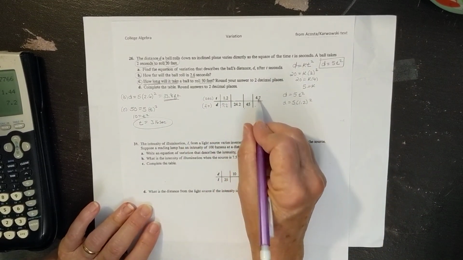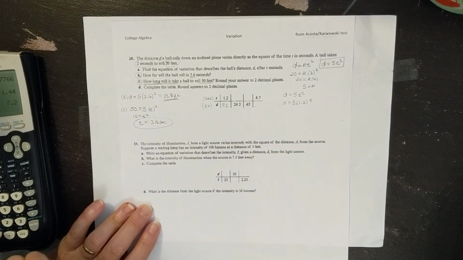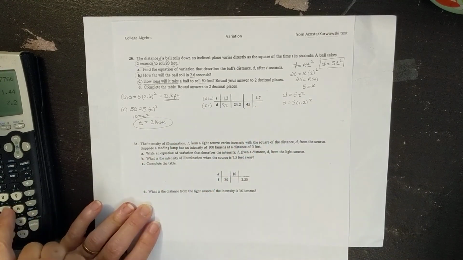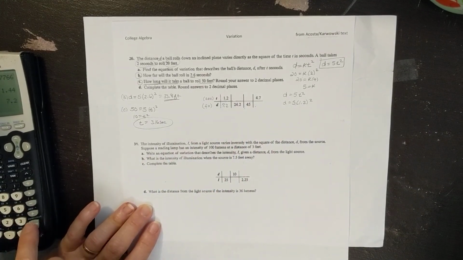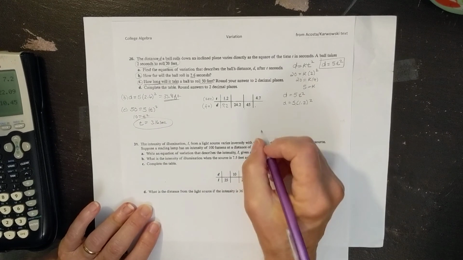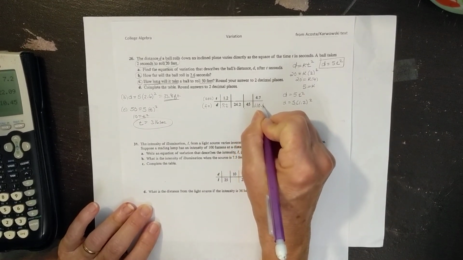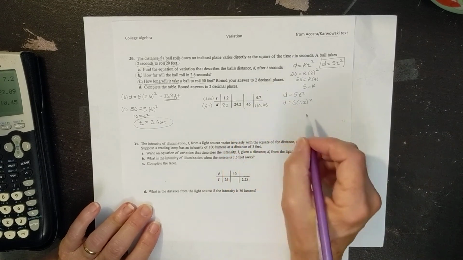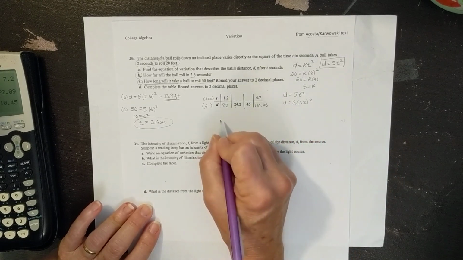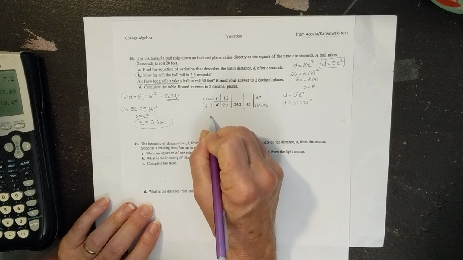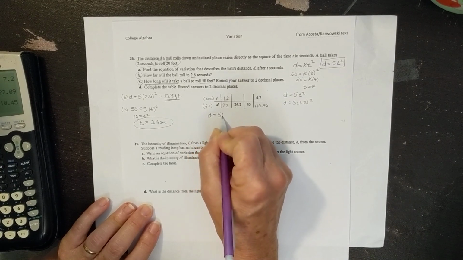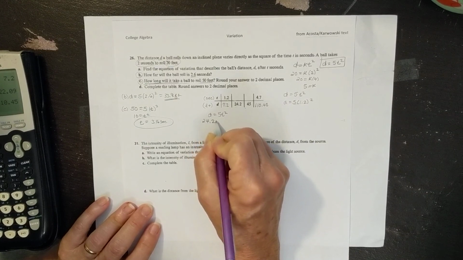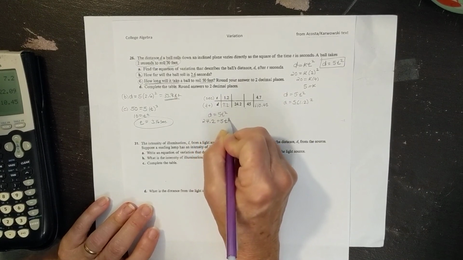Let's skip down here and do 4.7. If we want to know how far it travels in 4.7 seconds, 4.7 squared times 5 gives me 110.45 feet. Now if I need to go backwards and find the time, given the distance, if distance is 5t squared, and they give me the distance 224.2, then 224.2 is equal to 5t squared.